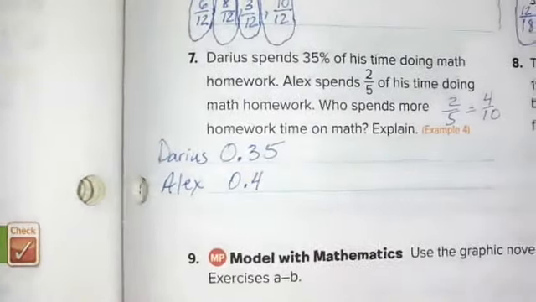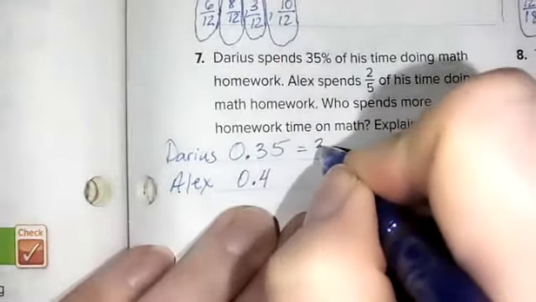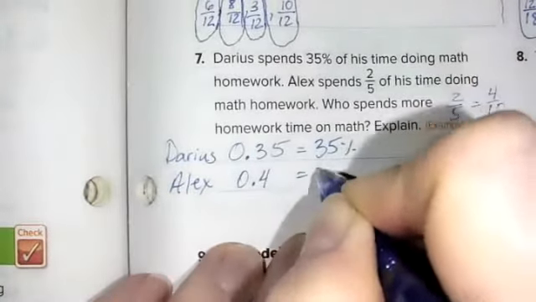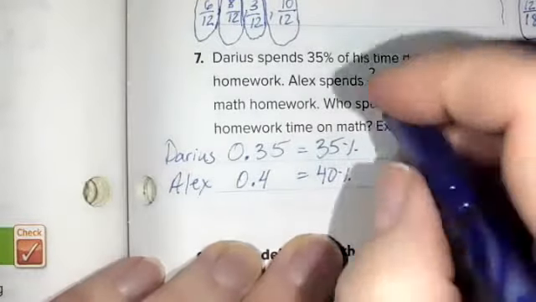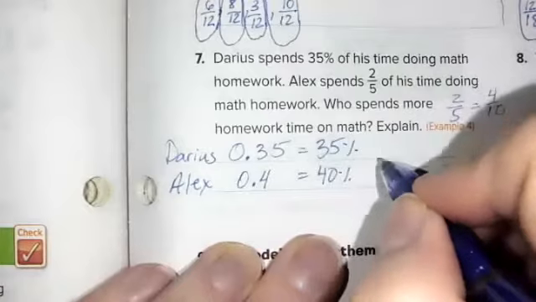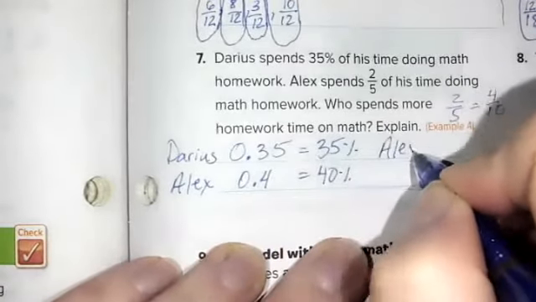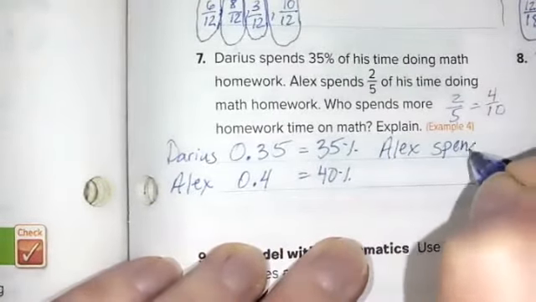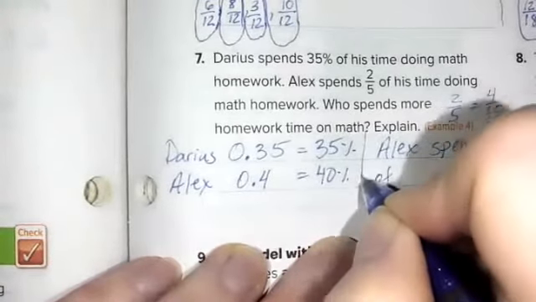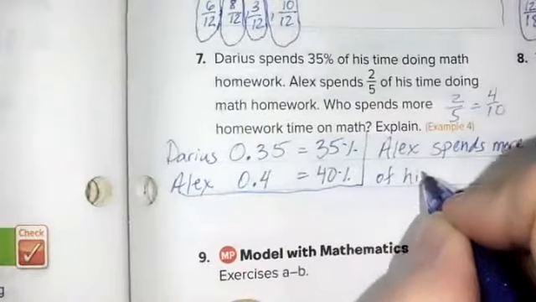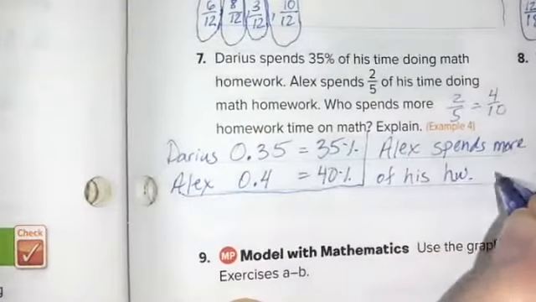So Alex spends more time, and I'm going to write those as percentages. Actually, on second thought, okay, it's easier to talk about them as a percentage. So Alex spends more of his homework time on math. I'm going to abbreviate that HW.